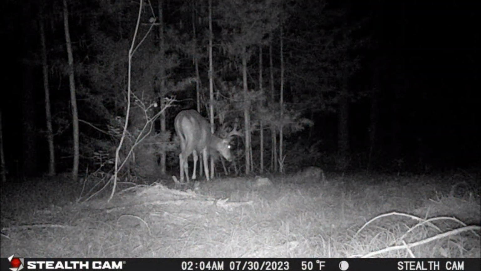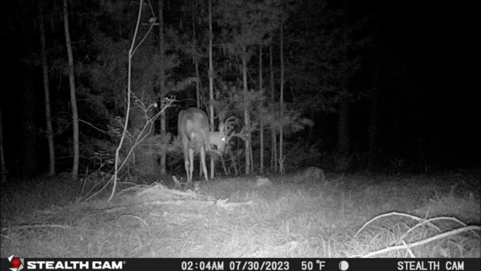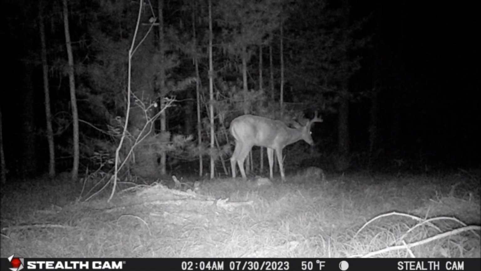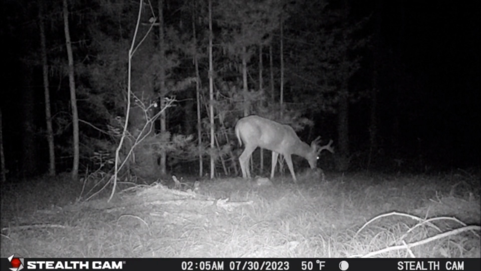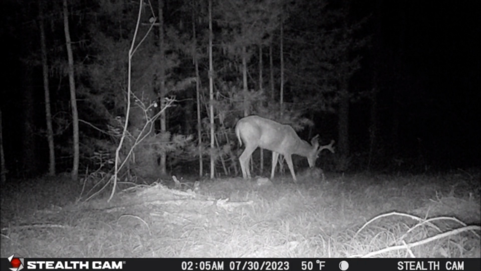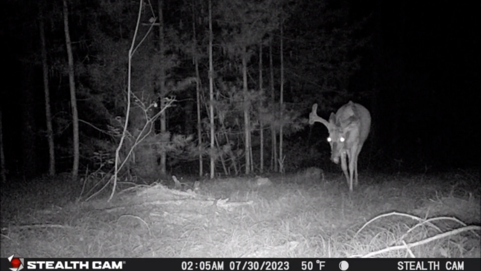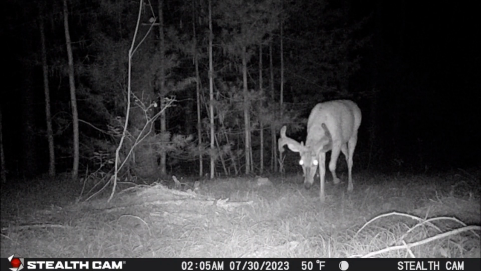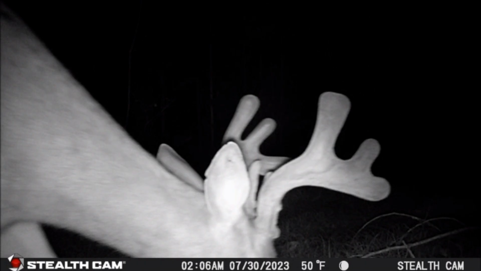Then we have a nocturnal buck show up at 2:04 a.m. on the 30th of July. And he just walks a nice circle around in front of our trail cam. Now, this buck could turn into a 10-point, as his G4 tine on the left side appears to be wide enough to start to split, and the same with his G2 on his right side. If that doesn't happen, he's going to be a heck of an 8-pointer.